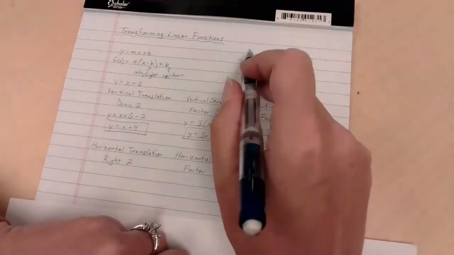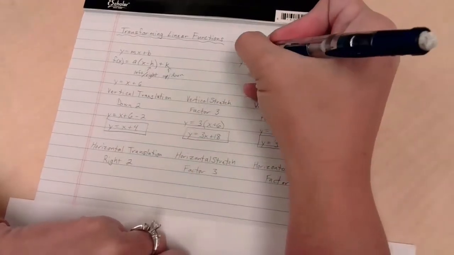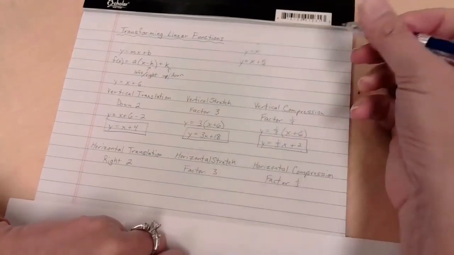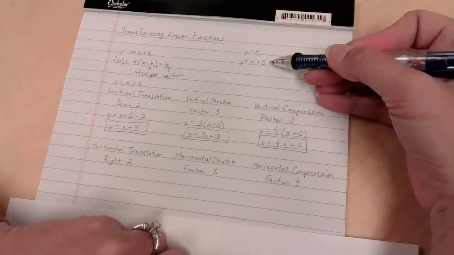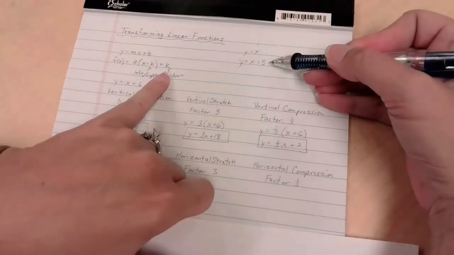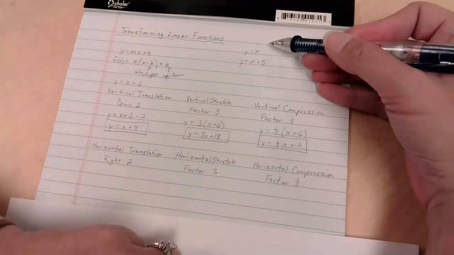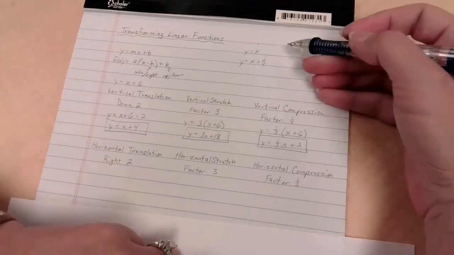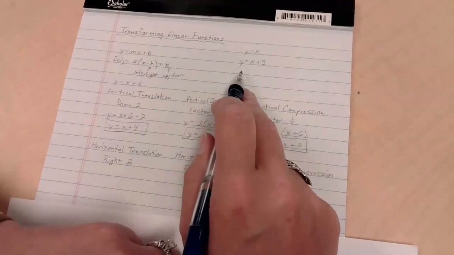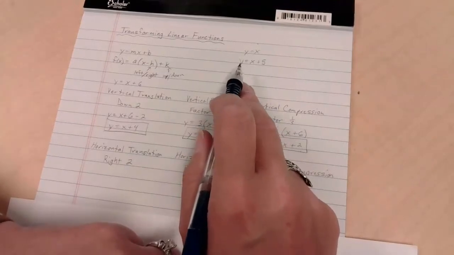Plus 5. If I started with y equals x, and then I put the plus 5, I'm saying I'm taking this whole thing, and this should be k. This is moving up 5 units. I've just slid the entire equation, the entire line up 5 units. But I'm looking at it from y's perspective. Is there another perspective?